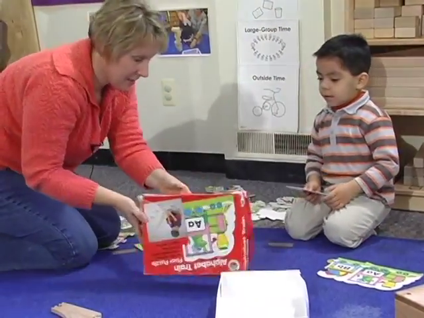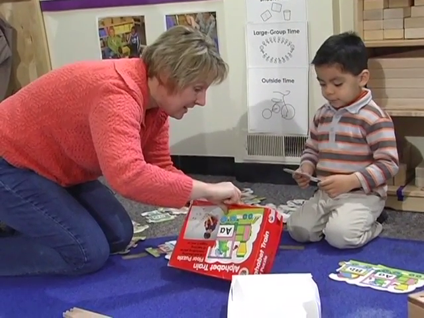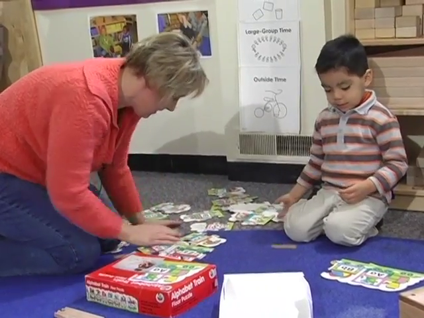Let's look here. A, B, C. What are we looking for? Car. Let's see if we can find car.